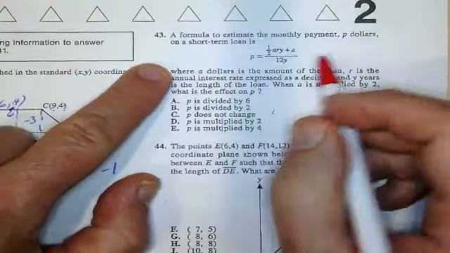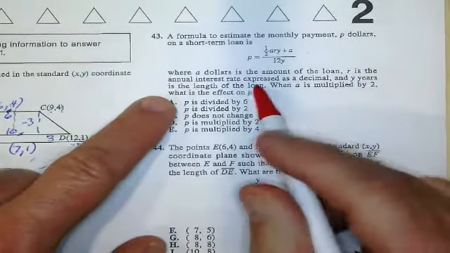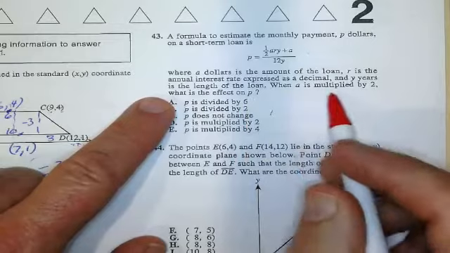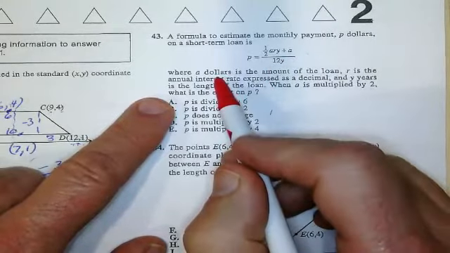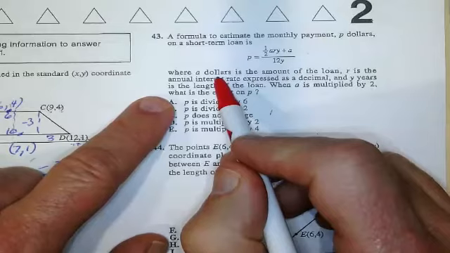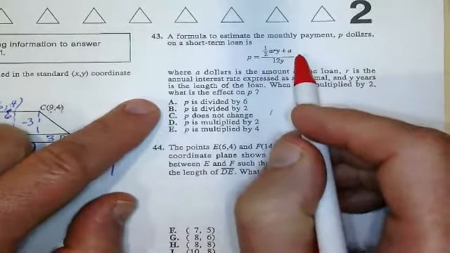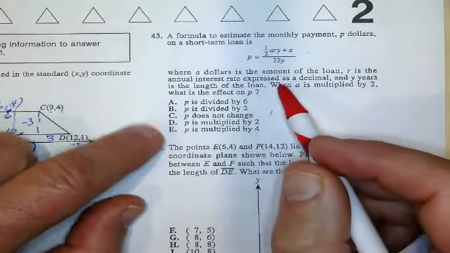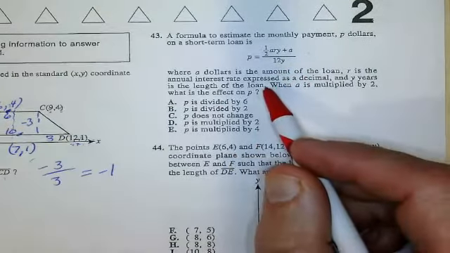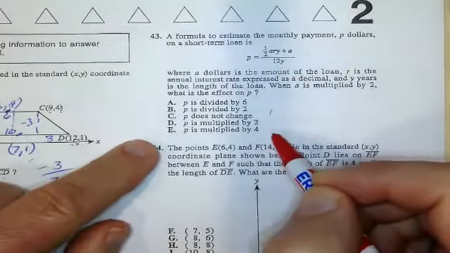Right up here, a formula to estimate a monthly payment, P dollars, on a short-term loan is this, where A is the amount loaned, R is the annual interest as a decimal, Y is the years. When A is multiplied by 2, the amount of the loan is doubled. What effect does that have on the payments? Well, if I double the amount of the loan, then I'm going to double the amount of the payment.